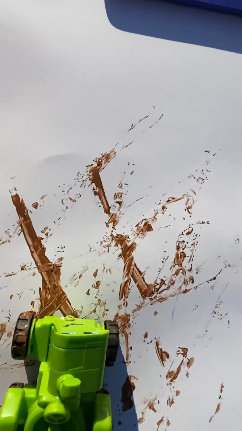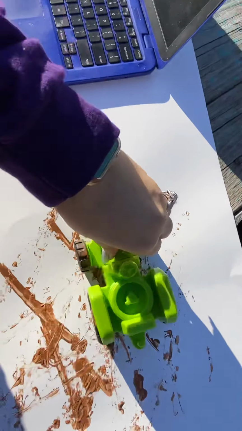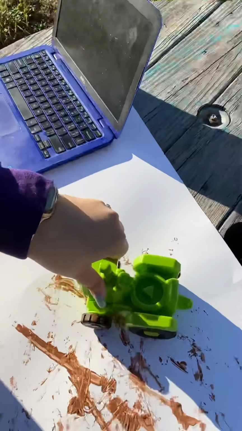So this is what it ends up looking like. They make different kinds of tracks. So that's my thematic unit, and I can't wait to share it one day in my own classroom.